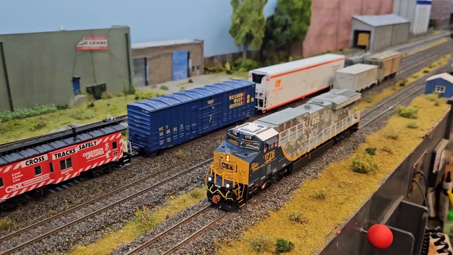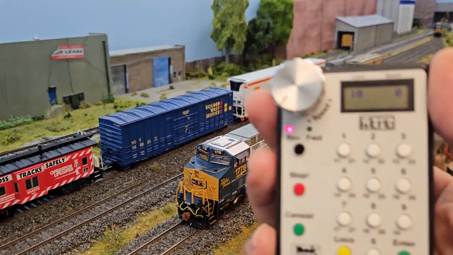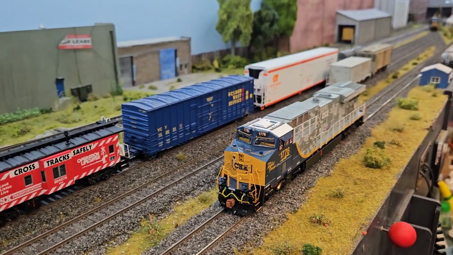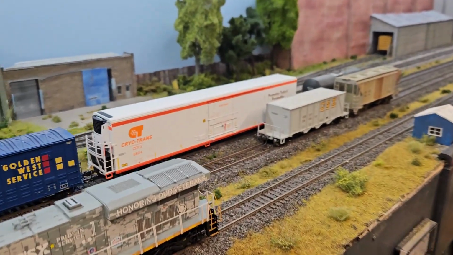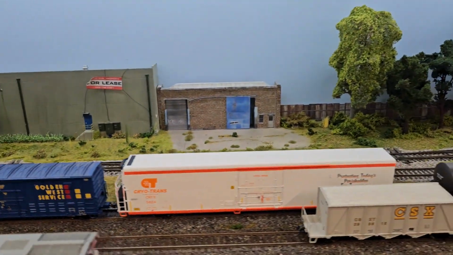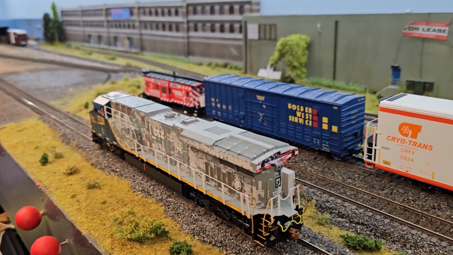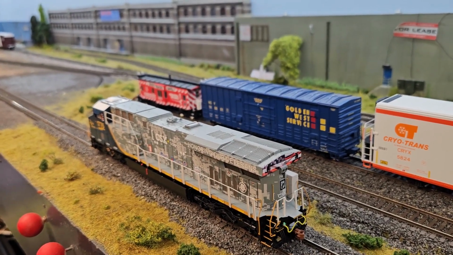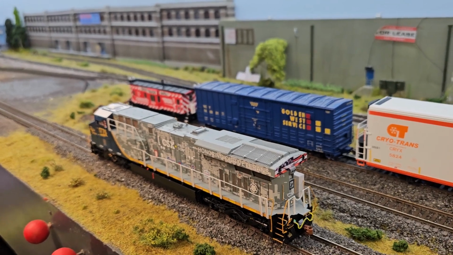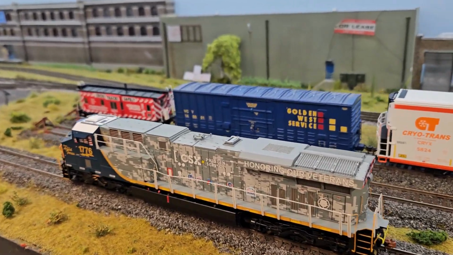If I go to reverse, so I'm now in reverse, the headlight has gone off, but what hasn't happened as we move around the back there is, hopefully you can see, the headlight at the rear has not come on. So this is now programmed up as our lead loco.